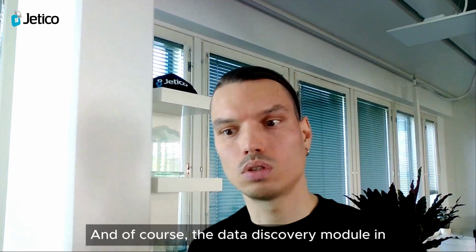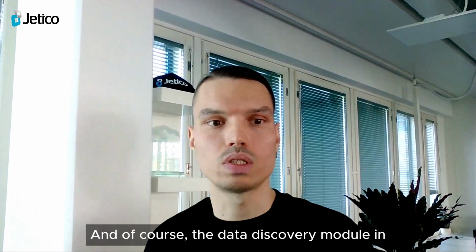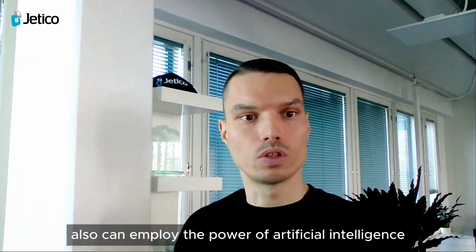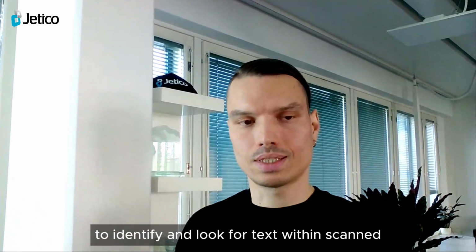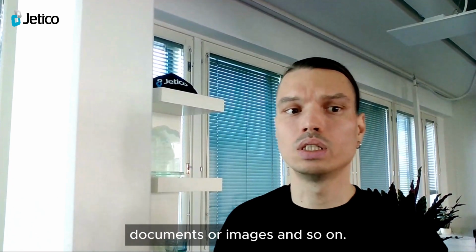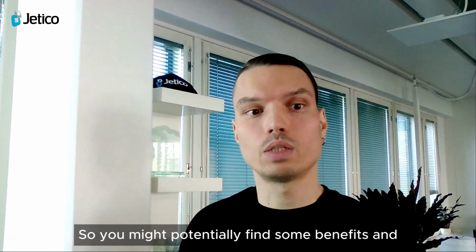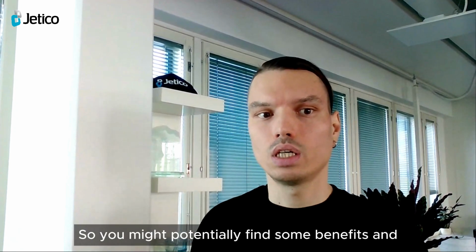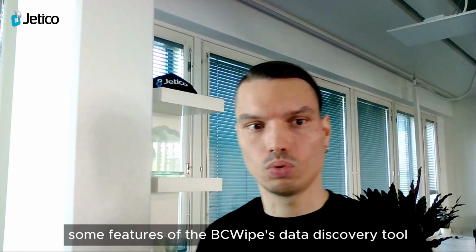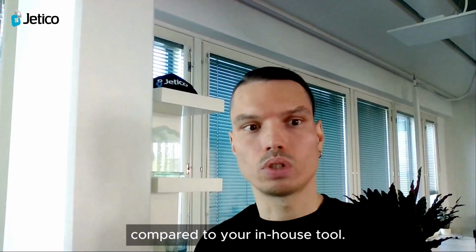And of course, the data discovery module in BCWipe has also a couple of perks. We have just recently released a version that also can employ the power of artificial intelligence to identify and look for text within scanned documents or images and so on. So you might potentially find some benefits and some features of the BCWipe's data discovery tool compared to your in-house tool.